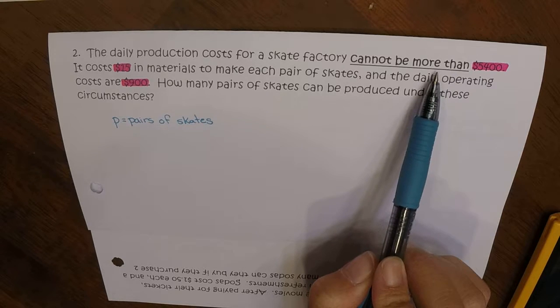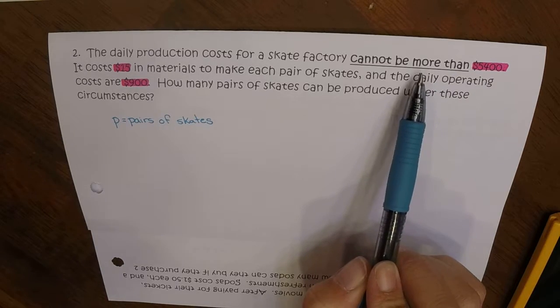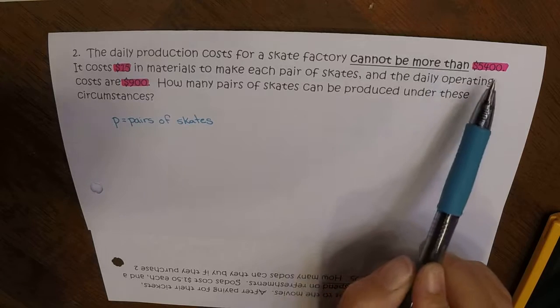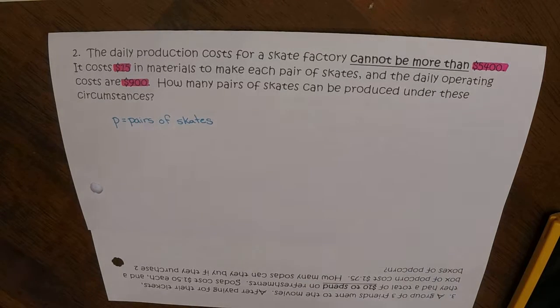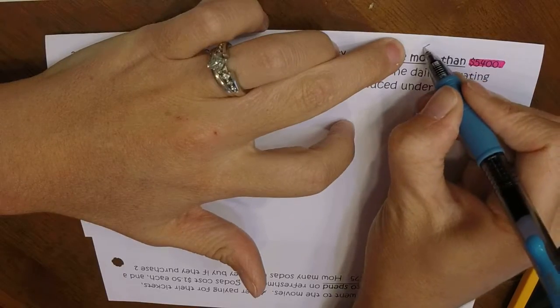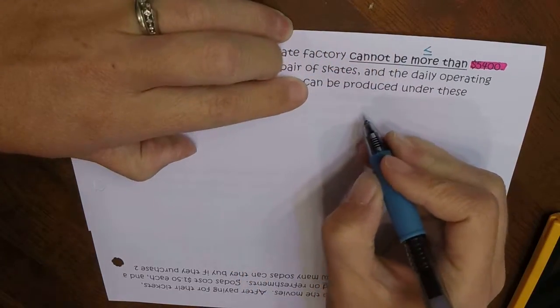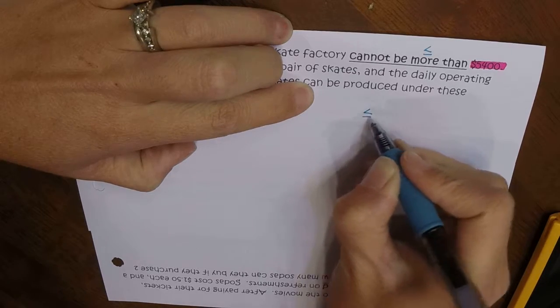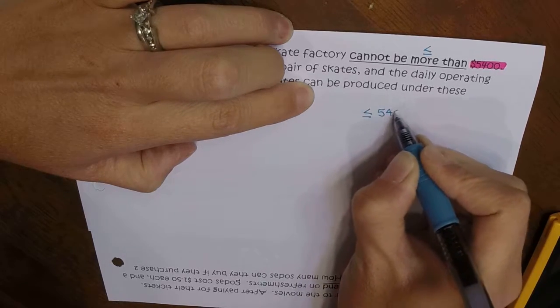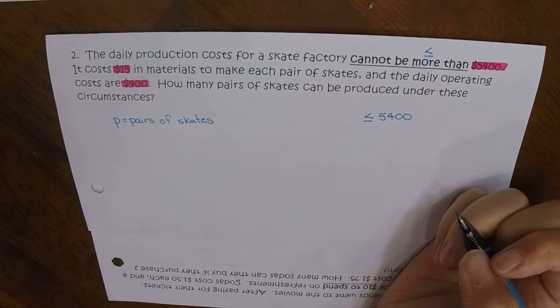So remember, the end of step 2 says to decide, do I want to be more than this number or less? Well, it says I cannot be more than. So if I cannot be more than, that means I'm aiming to be less than or equal to this number. So the right side of my equation is going to be less than or equal to that $5,400.